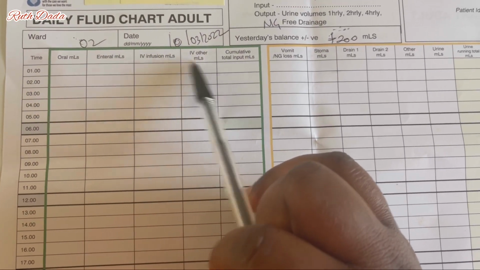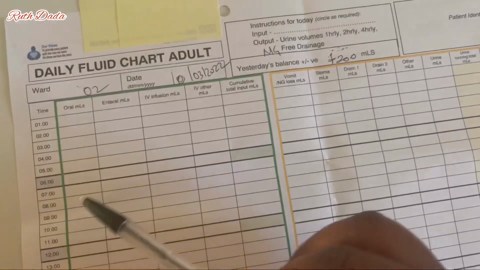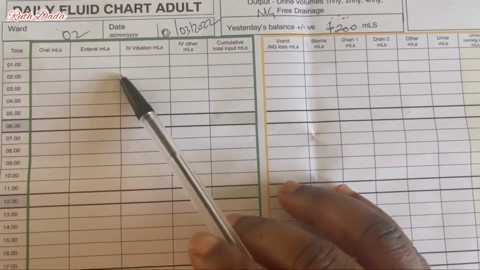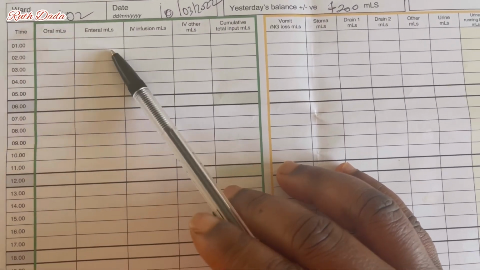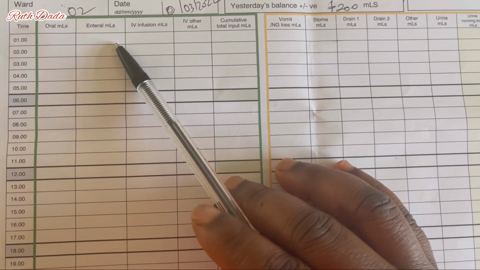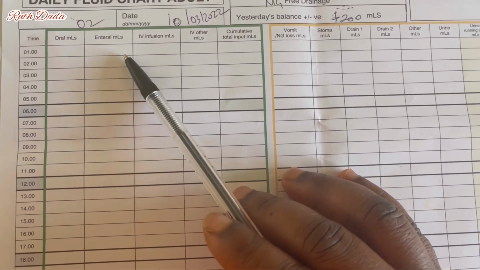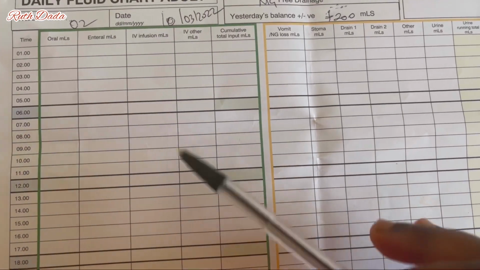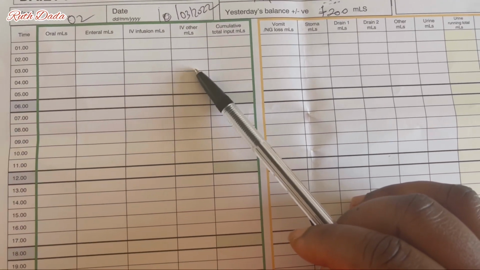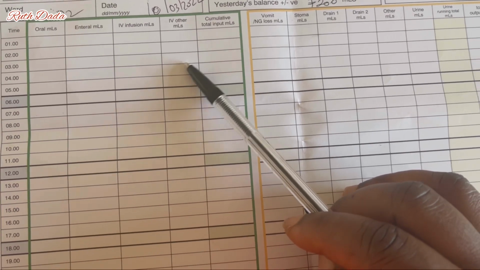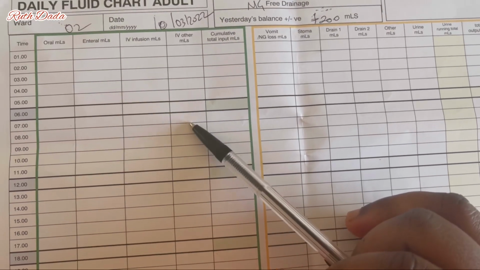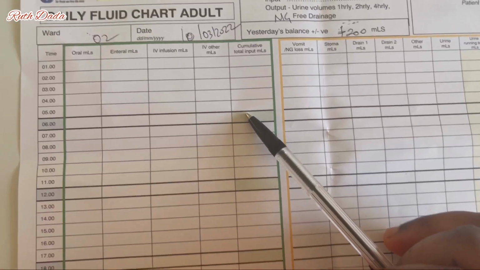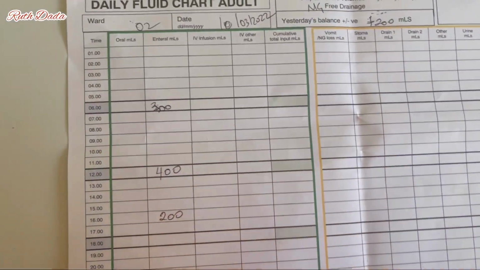If the fluid this patient takes is oral, and enteral might be NG, NJ, or any form of fluid patients take that is not through IV. Then IV infusions, the patient is on IV, continuous IV. IV orders, probably this patient takes IV medications, and also IV fluids. Then cumulative total inputs.